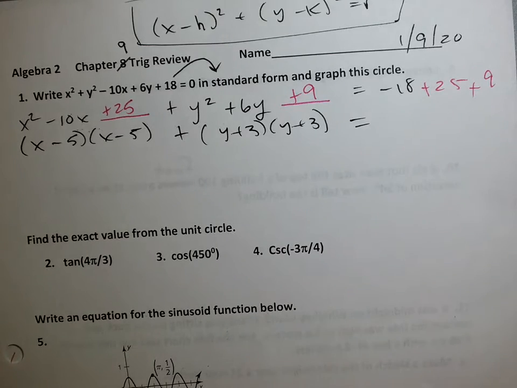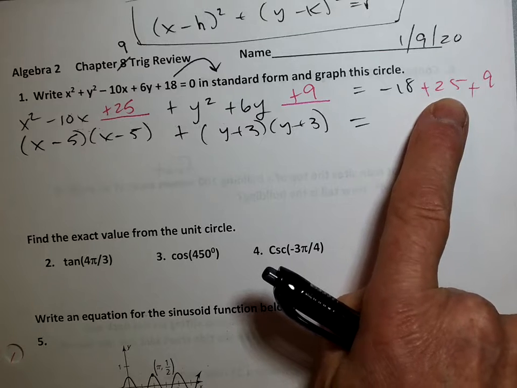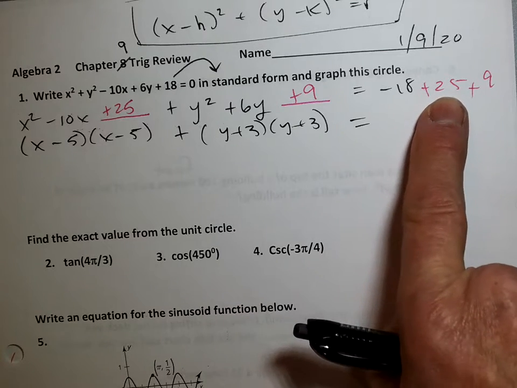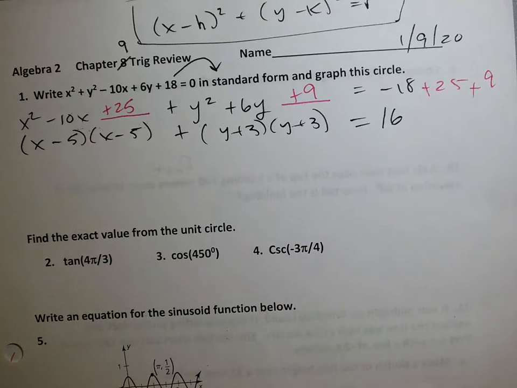And that equals, let's see, that's going to be a negative 9 and 25, what's that, 16? Is it 16? Yeah, it's 16. I'm going to believe you. Okay, you got to be on top of this too. You got to help me. You got to be awake because you got to help me.